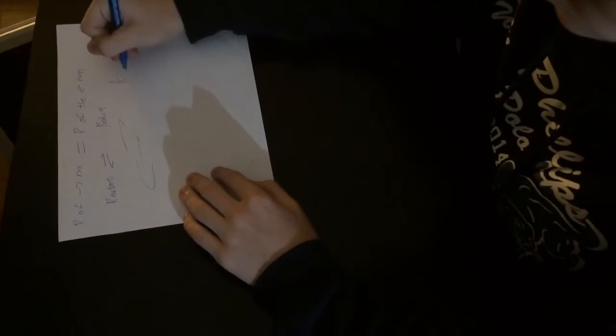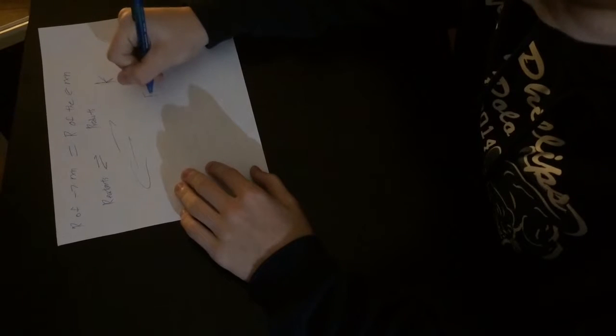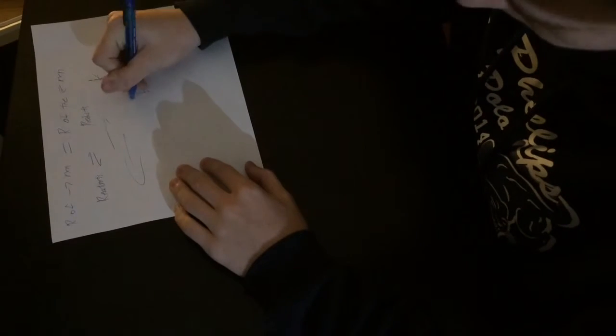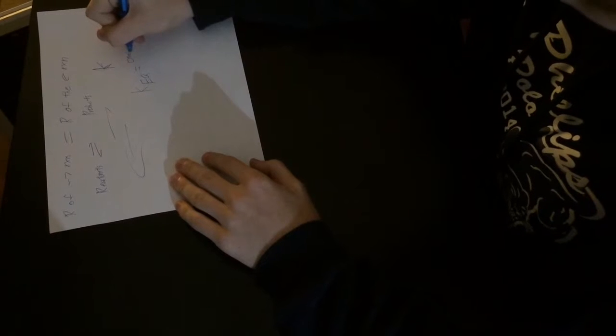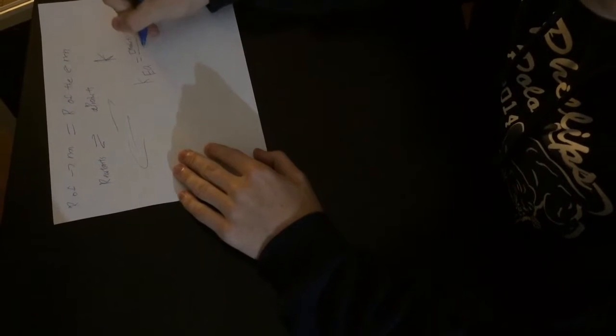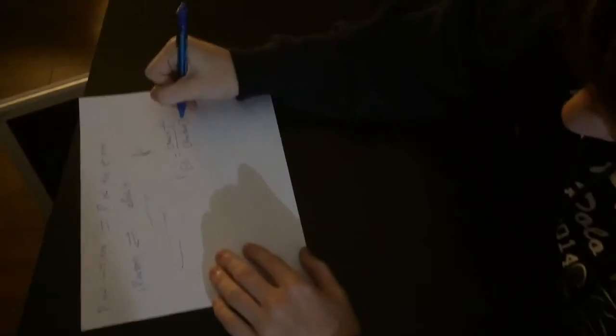Okay? And the way that we have this is we have a constant, K of EQ, which equals the products over the reactants. So the concentration of the products to whatever their coefficient is, over the concentration of the reactants and whatever their coefficient is.